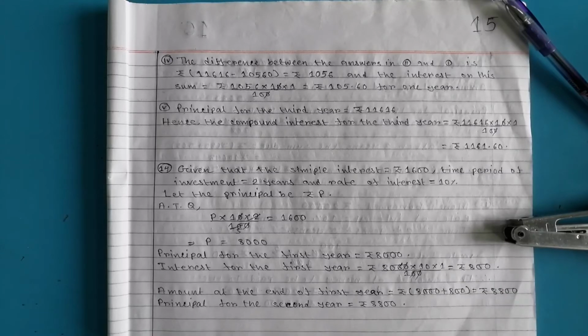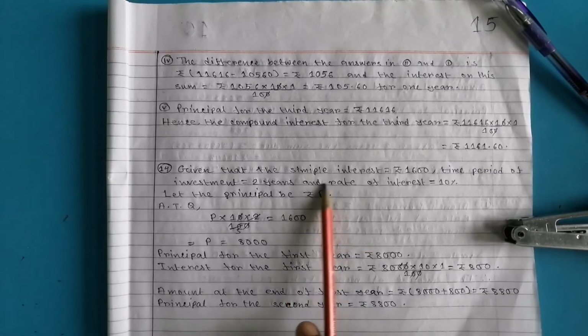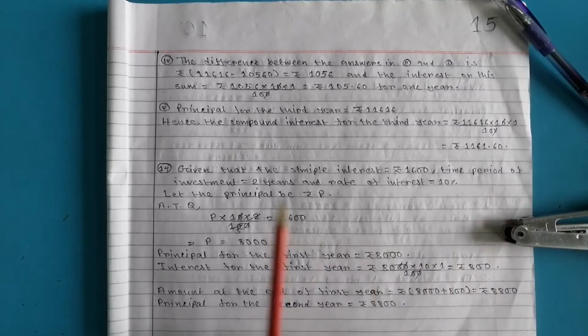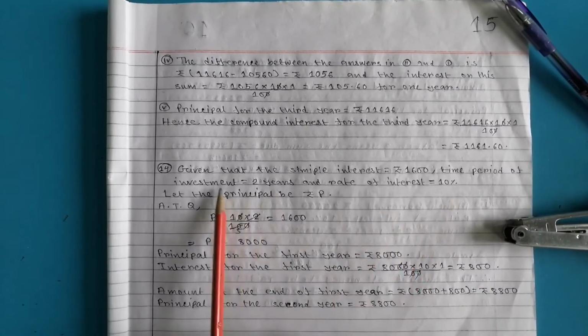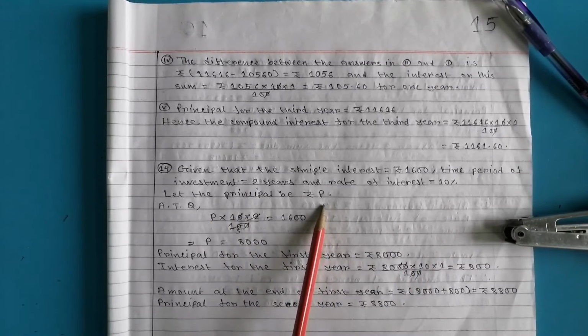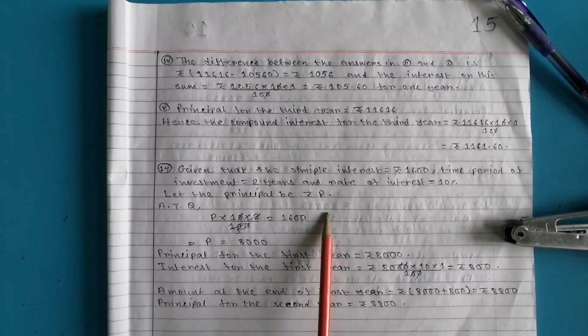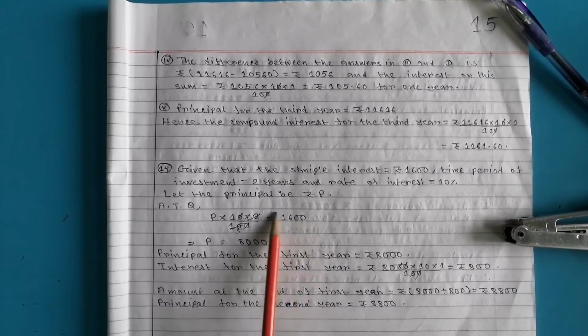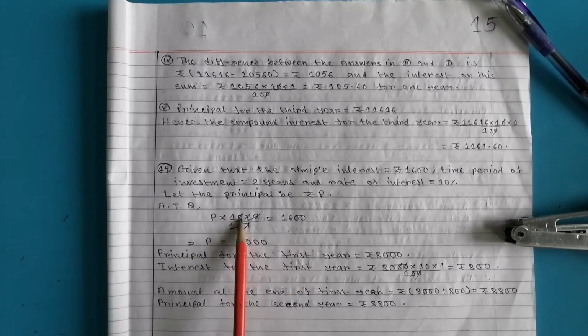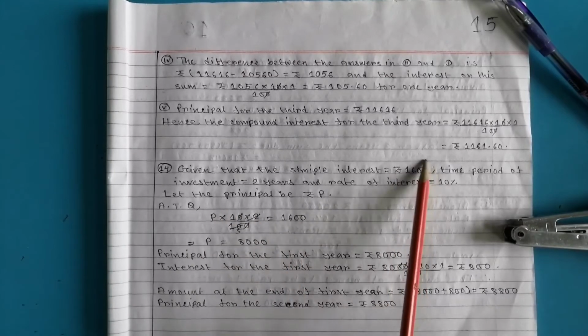So first of all, what is given? See this, given that the simple interest is 1600, the time period of investment is 2 years and the rate of interest is 10%. Let the principal be P. Okay, the sum that is deposited we have assumed to be P, and we know the formula PRT upon 100 equals simple interest, so P into R, 10%, T is time, 2 years, upon 100, is the simple interest, and simple interest is given as 1600.